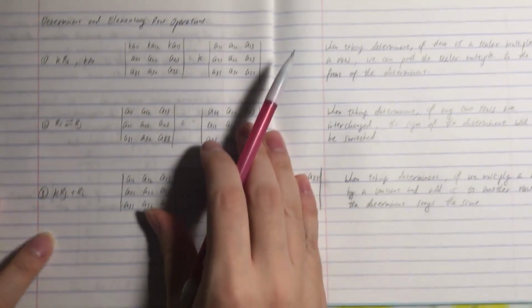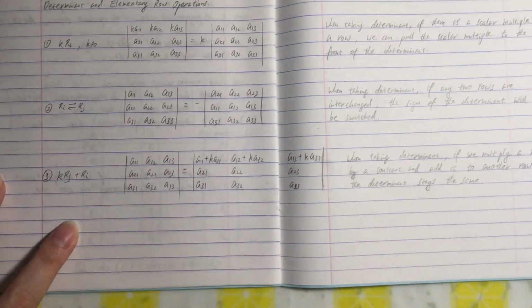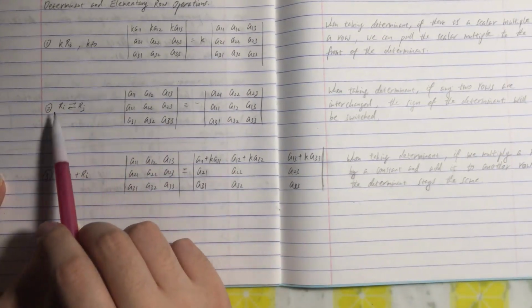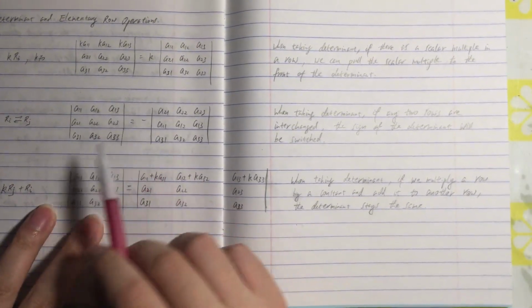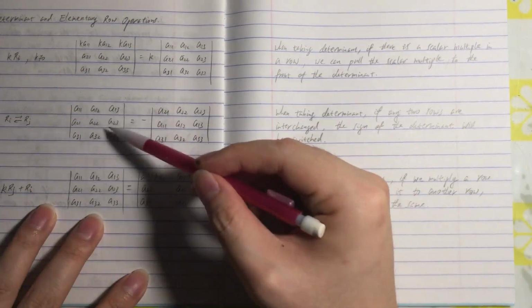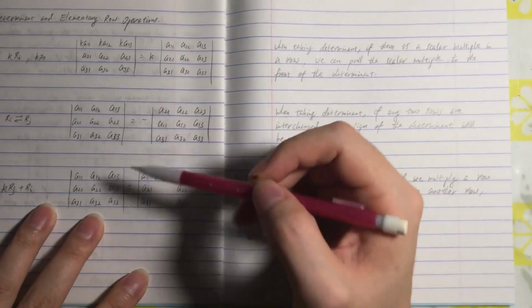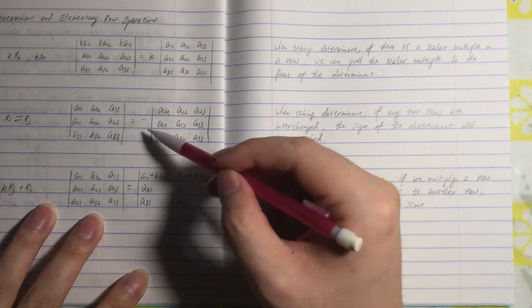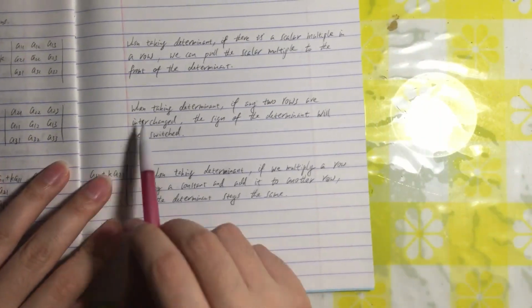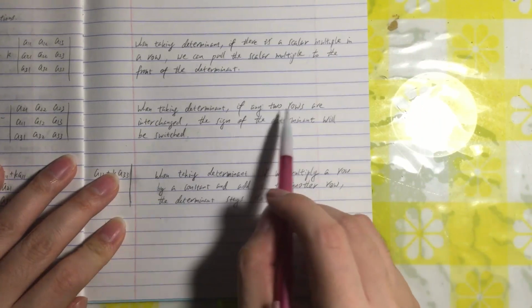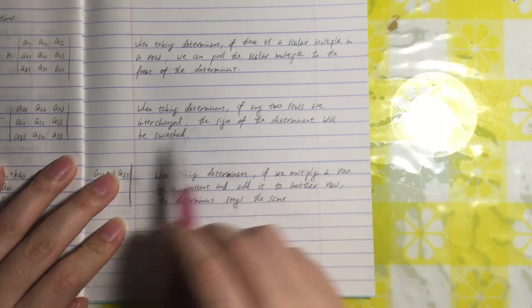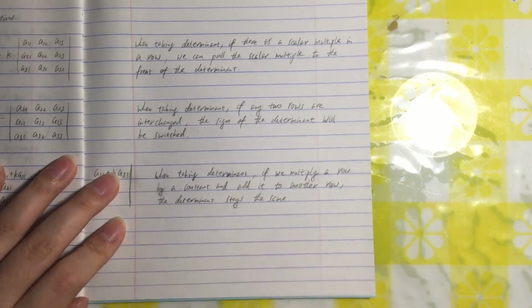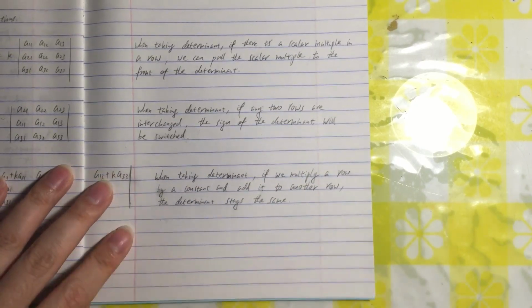That's the first rule. Now, the second operation here. When we're taking determinant, if I interchange two rows, the sign of the determinant will be switched. So keep this rule in mind. When taking determinant, if any two rows are interchanged, then the sign of the determinant will be switched. If it's positive, we make it negative. If it's negative, we make it positive.